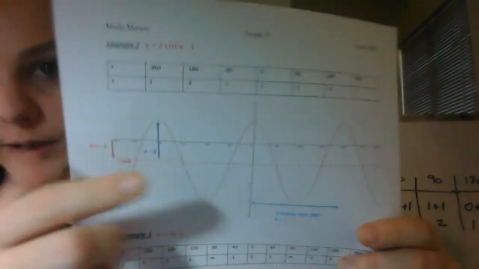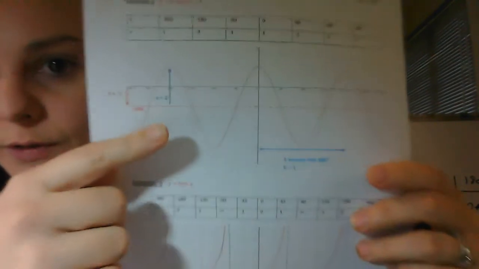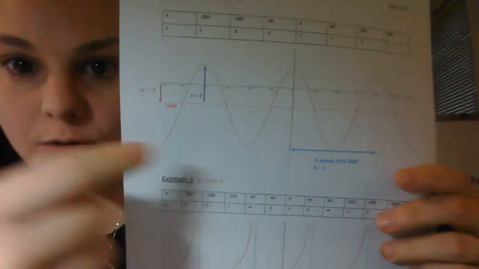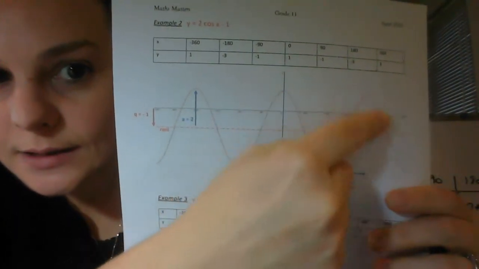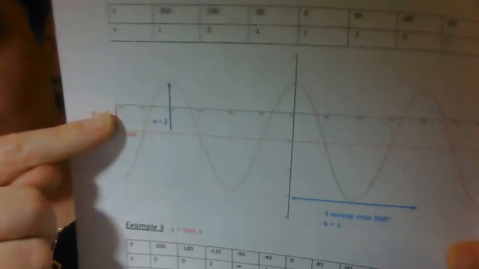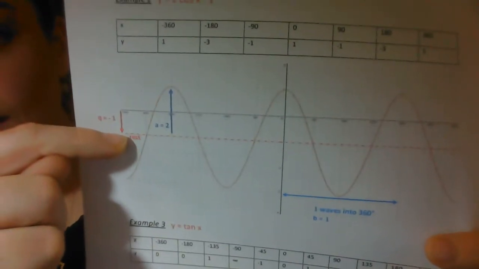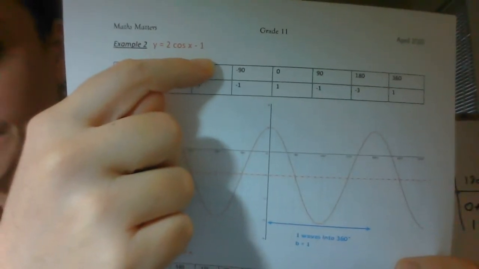Alright, so then once you've got enough x and y values, you plot. And then you see your pattern. Cos wave, repetitive pattern, right. Then, you can see your resting position is now 1 unit down because you had a q equal to minus 1.